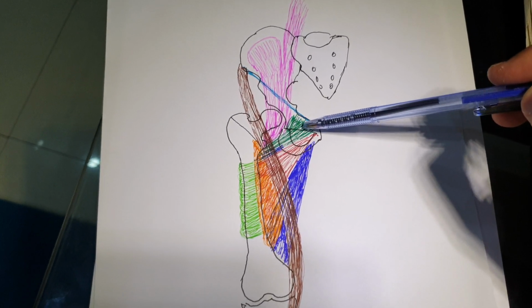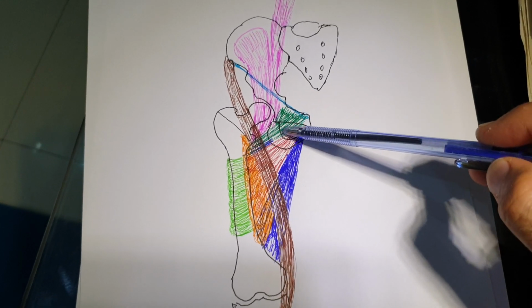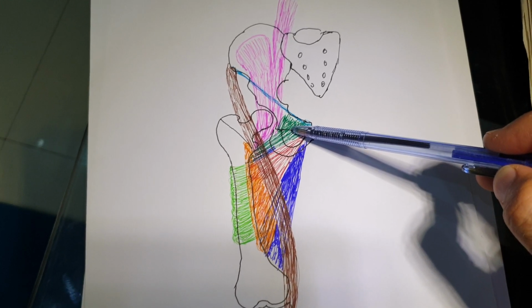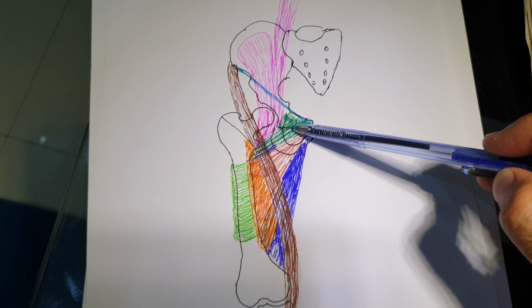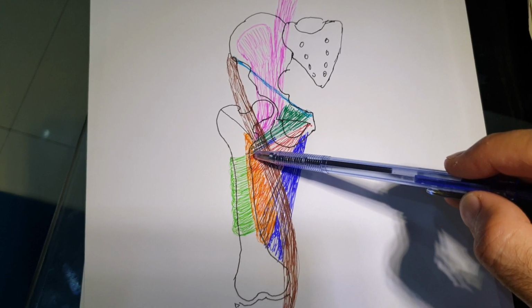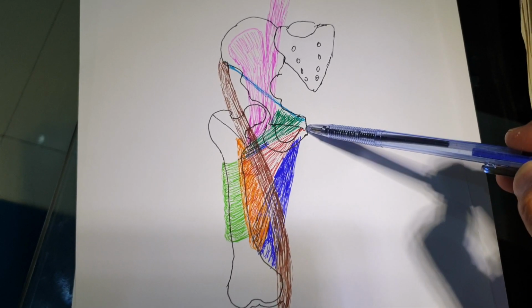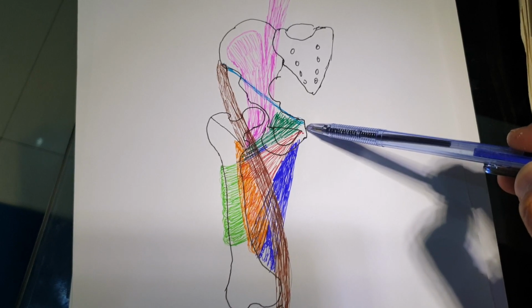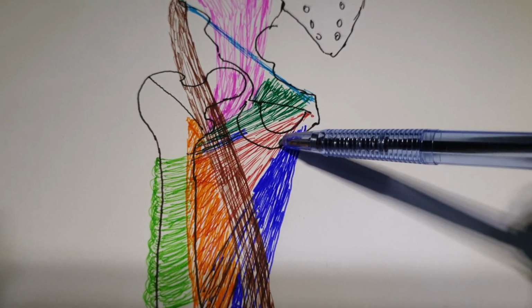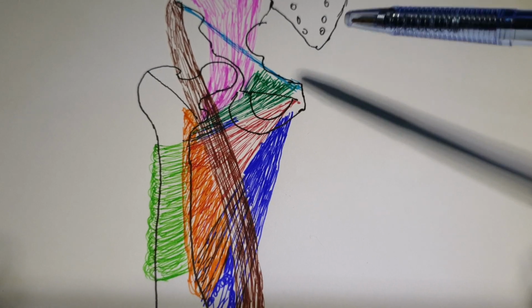This is the superior surface of the superior ramus of pubis, and the green muscle is the pectineus muscle, which is coming from the pecten pubis and the pectineal surface of the superior ramus of pubis, and it goes to get its attachment on the posterior part of the femur. This red muscle is the adductor longus muscle, which is arising from the angle between the pubic crest and the pubic symphysis, and this muscle goes back and gets attached to the linea aspera of the femur.